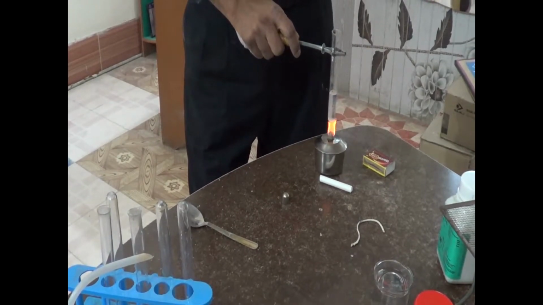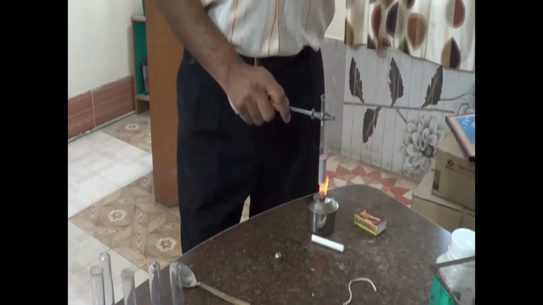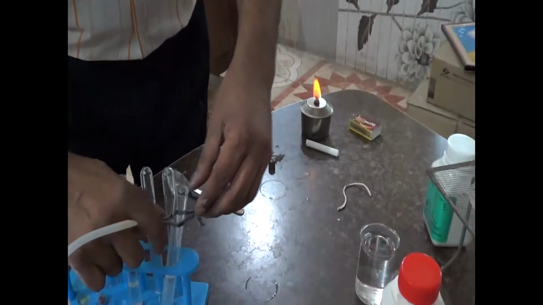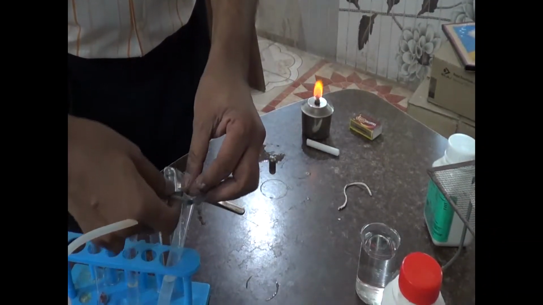Yes, children, you can watch it. It is getting dissolved faster due to the rise in temperature. Now it is fully dissolved. Let me dissolve the other one also.